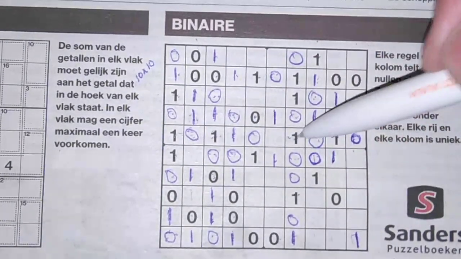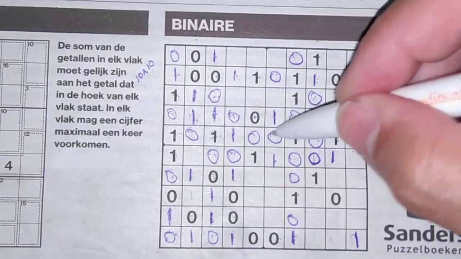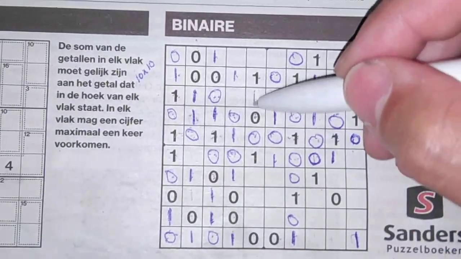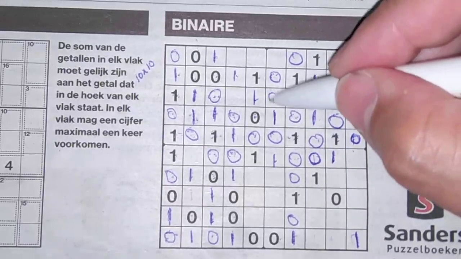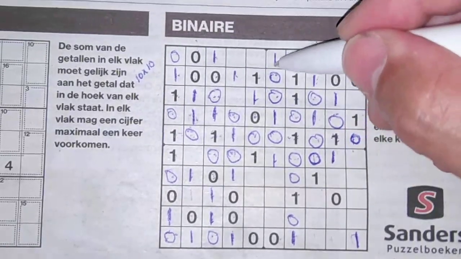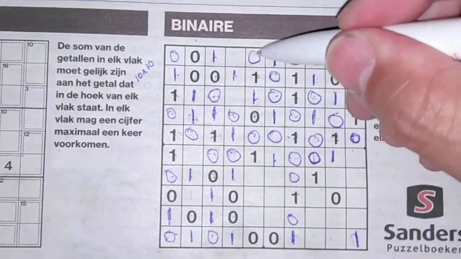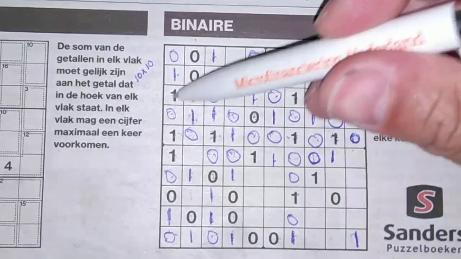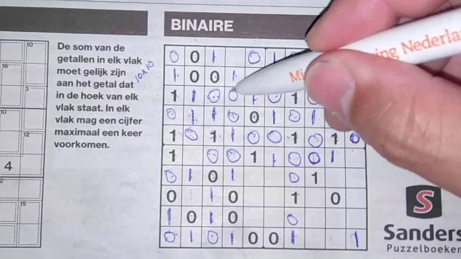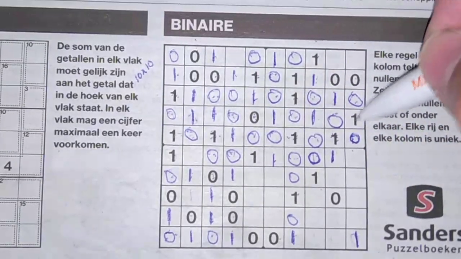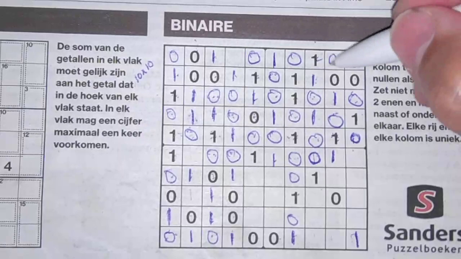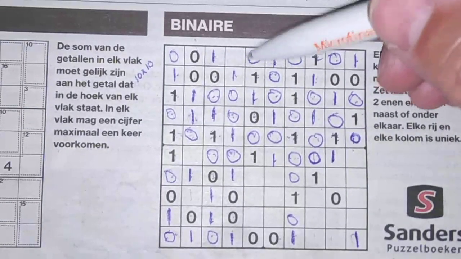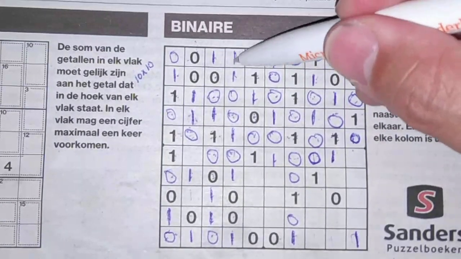1, 2, 3, 4, 5 ones. So the rest are O's. Double O here and 1, there and 1. Between 2 ones comes an O. Double O here and 1, there and 1. Double 1 here and O, there and O. 1, 2, 3, 4, 5 ones. So the rest are O's. Double O here and 1, there and 1. Between 2 ones comes an O. We have 5 O's here, so the rest are 1's.